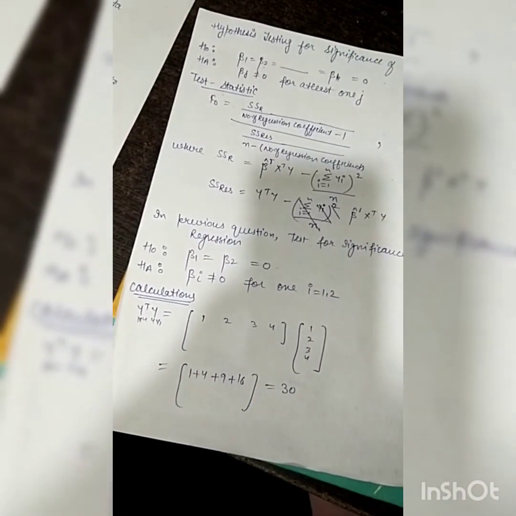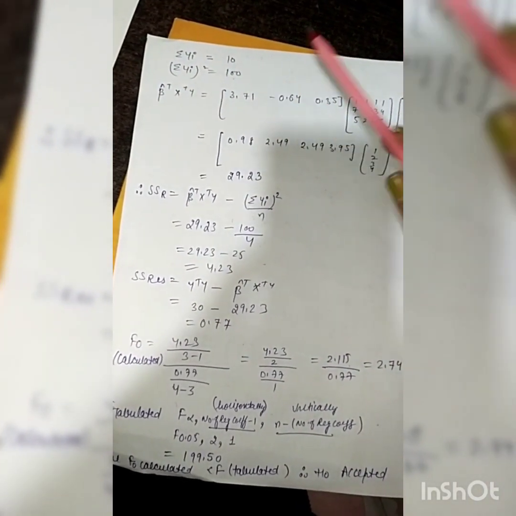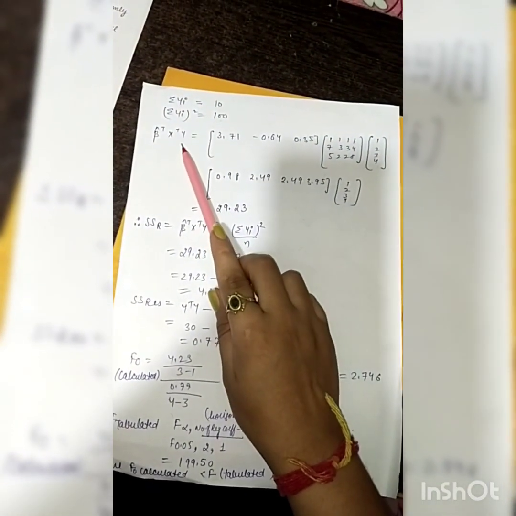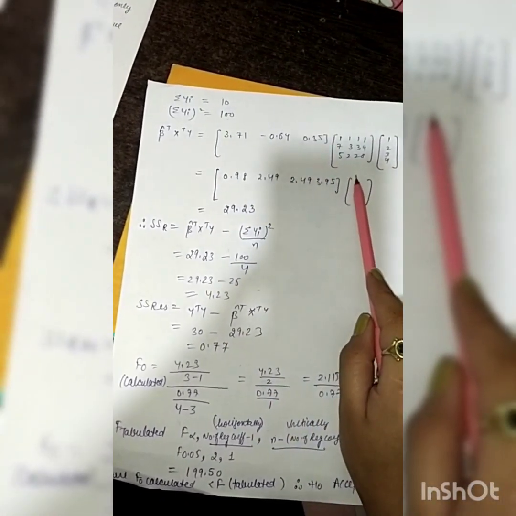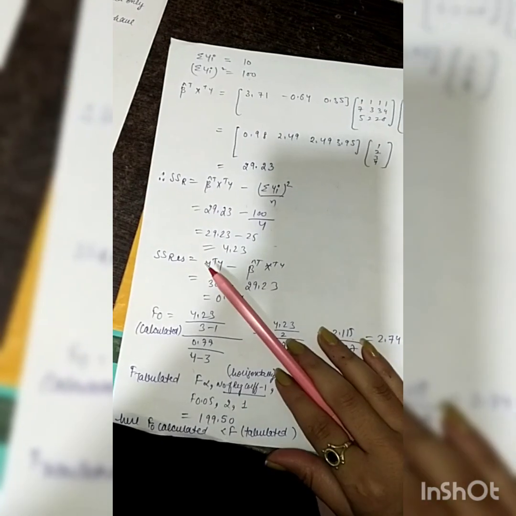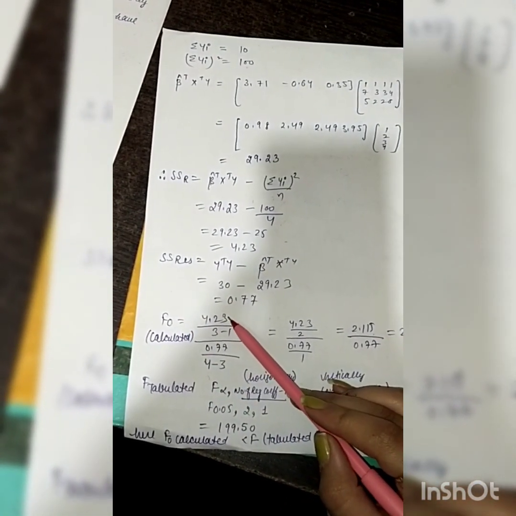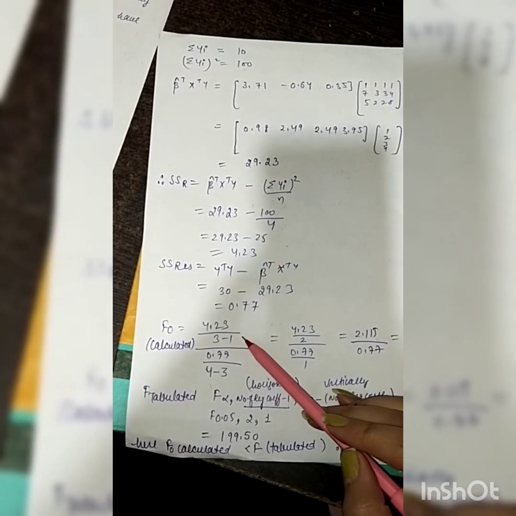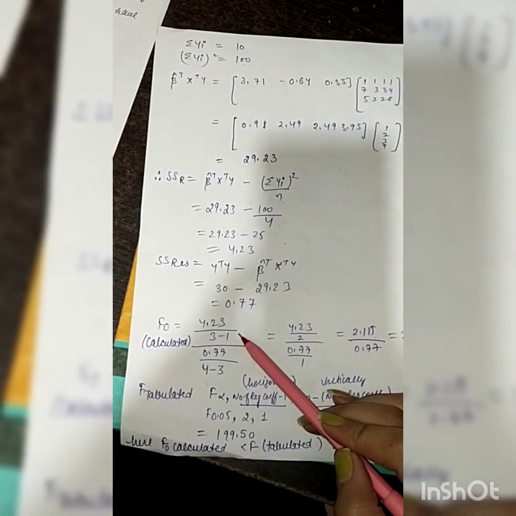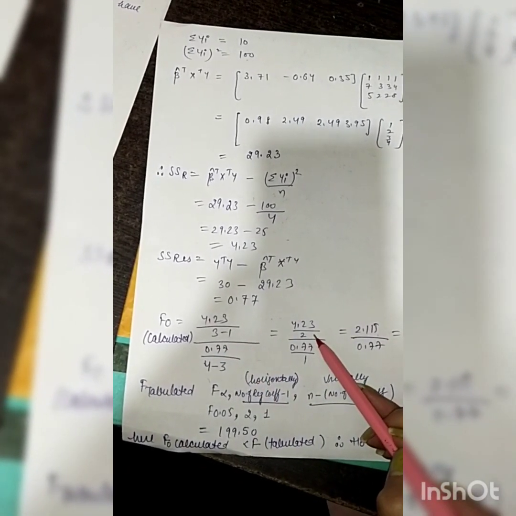Y transpose Y, then summation yi squared, beta hat transpose X transpose y, SSR, SS residual. Now see what F naught is. F naught is SSR over the number of regression coefficients minus 1. We have 3 regression coefficients, so 3 minus 1 will be 2.